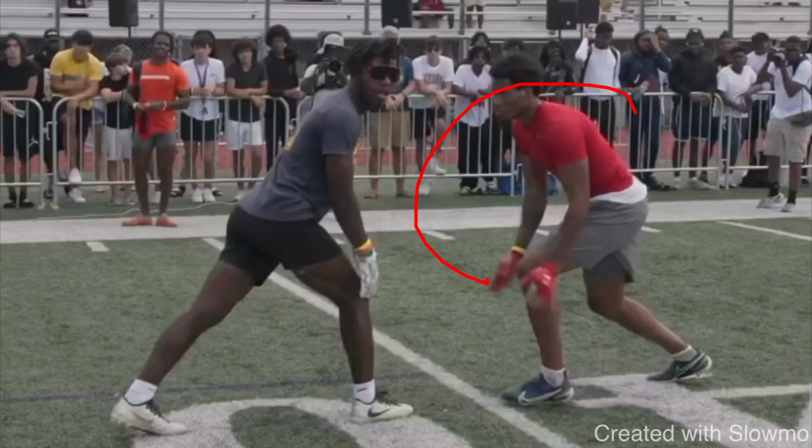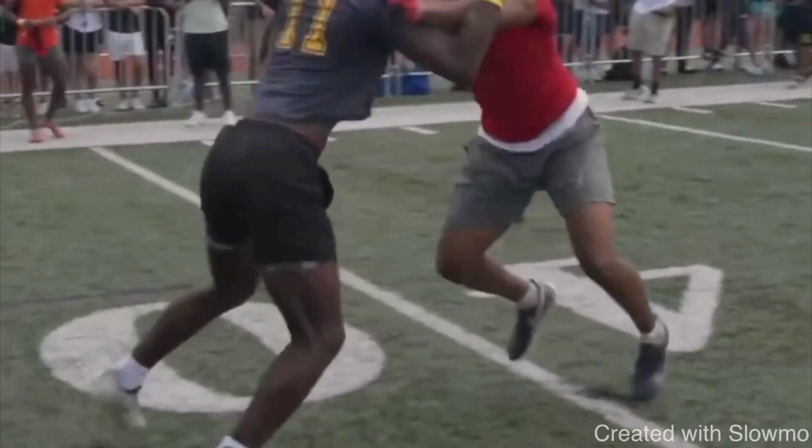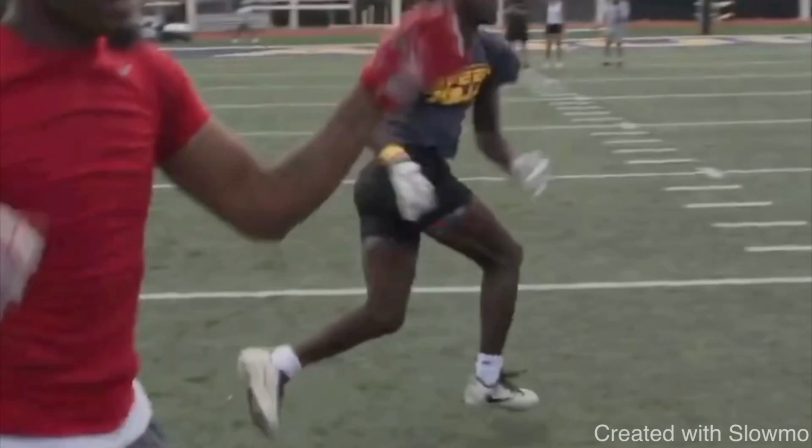So this DB knows that. He knows that when we are super wide like this, you're not going to have any balance. Guys, you're going to have to take an extra step, and that extra step is where that DB can get hands. So if we have low hands and a wide base, we're ultimately screwing ourselves over off the line of scrimmage, and that's why this wide receiver got jammed. If you guys said that, that would be 100% correct.